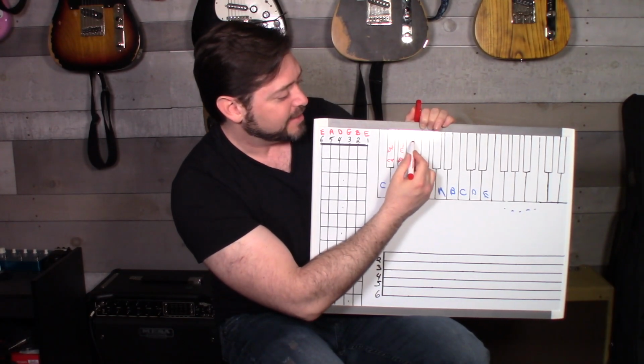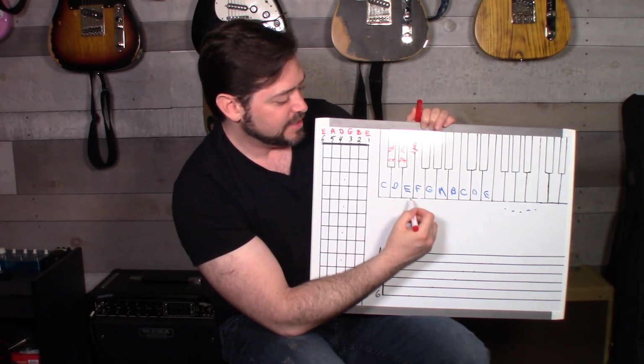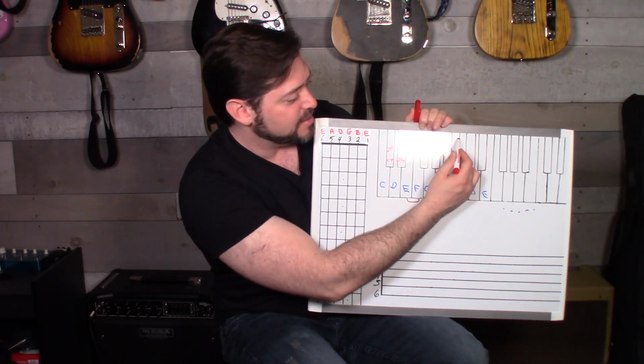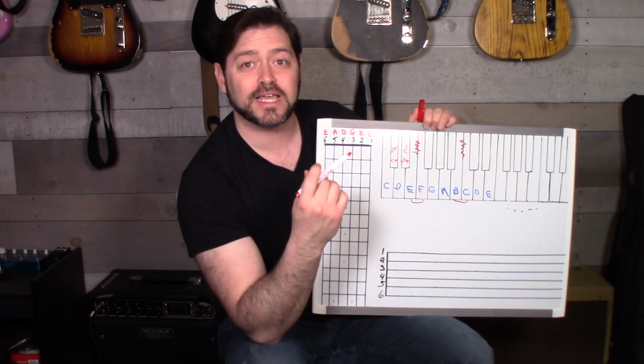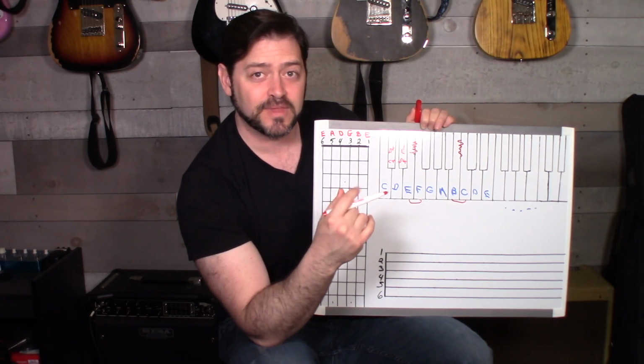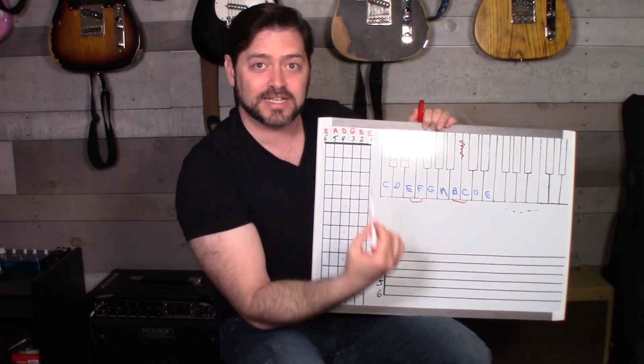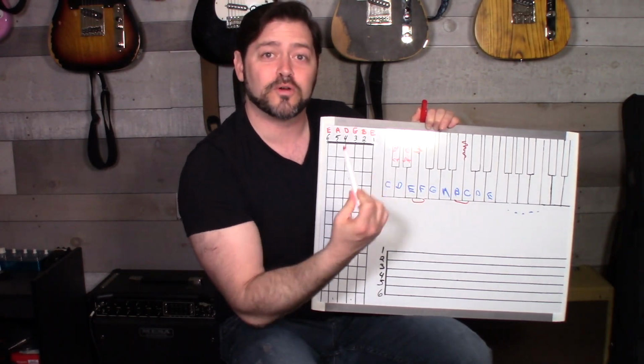There's no black key between E and F and between B and C. That means that between every other note, there's a black key. There's an accidental. There is a sharp or flat.